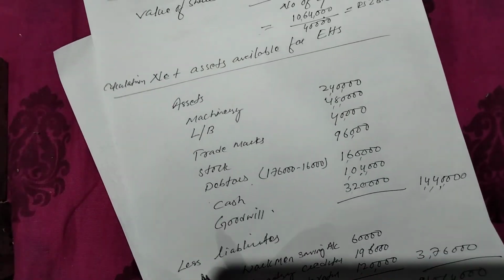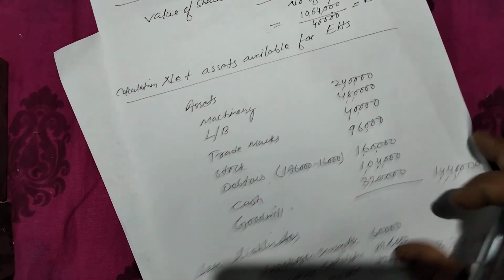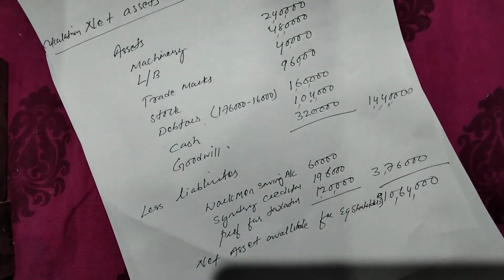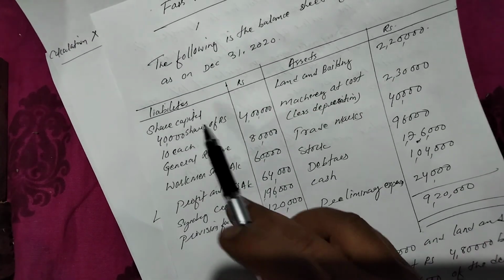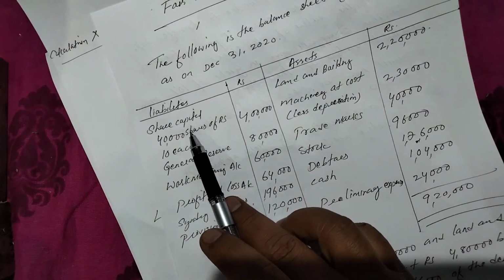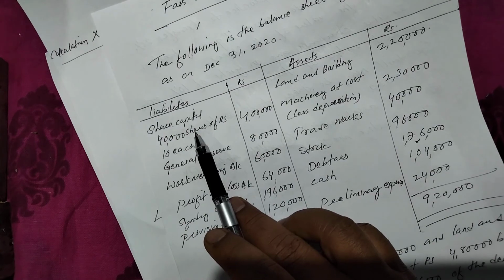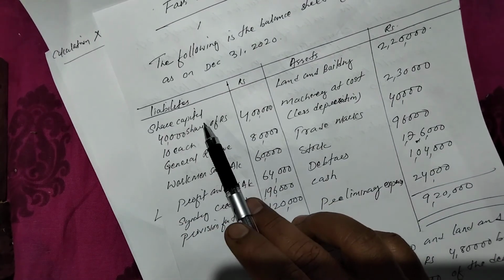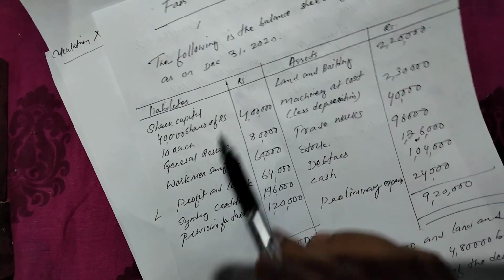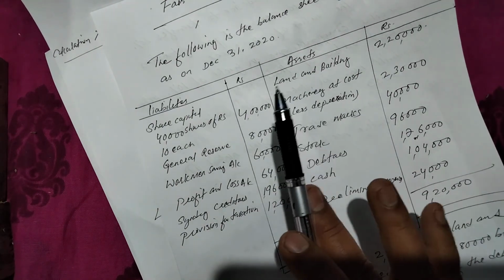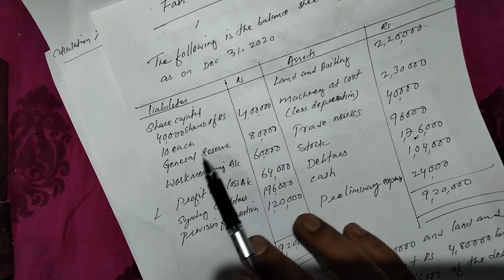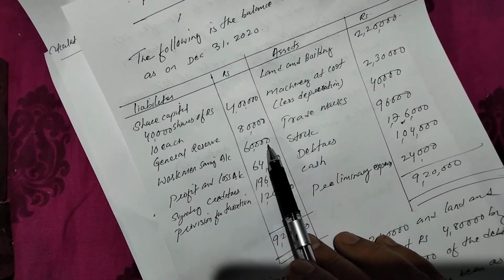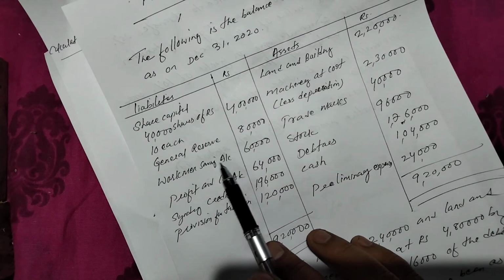Then less liabilities. You need to deduct liabilities. Share capital is not a third party liability; it is the shareholders' fund. General reserve is also not a third party liability; this is also shareholders' reserve. Workman saving account is employees' money, so this is a third party liability.